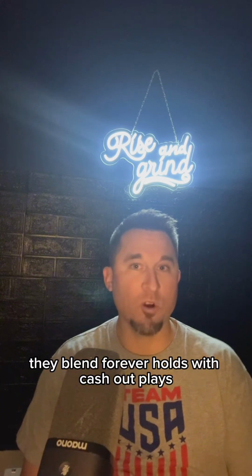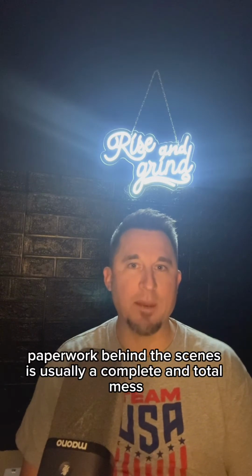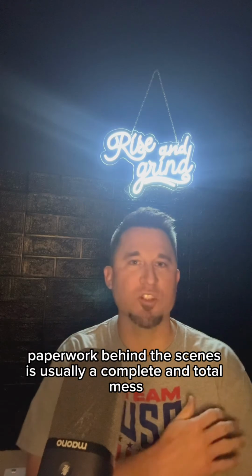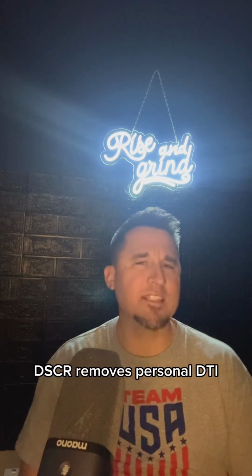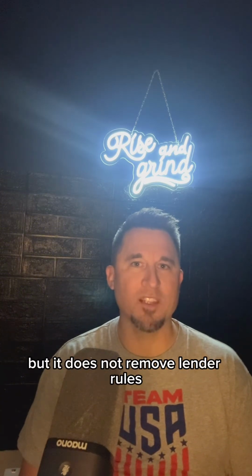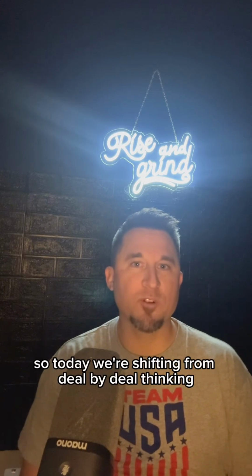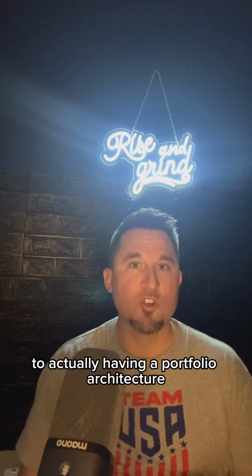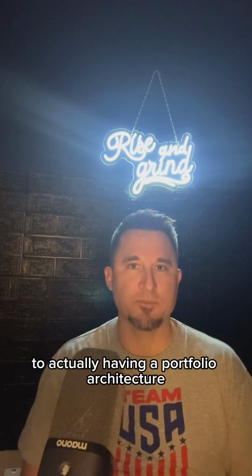They blend forever holds with cash out plays. And then paperwork behind the scenes is usually a complete and total mess. DSCR removes personal DTI, but it does not remove lender rules, caps, or guidelines. So today we're shifting from deal by deal thinking to actually having a portfolio architecture.